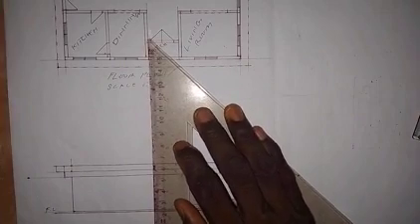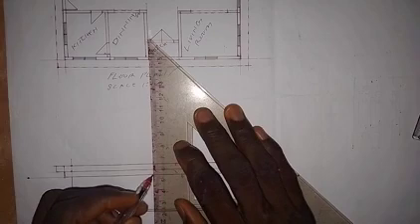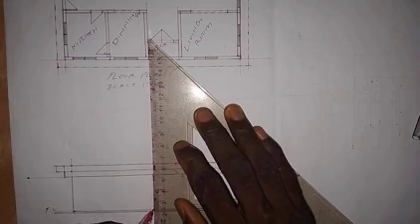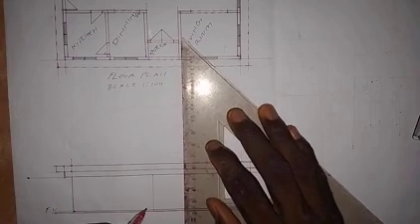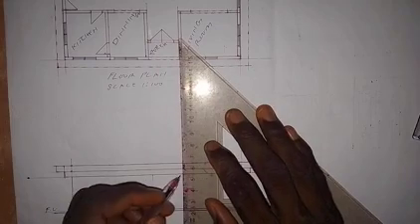I will also have a beam, so I will draw a vertical line down here, and here also I will draw a vertical line.